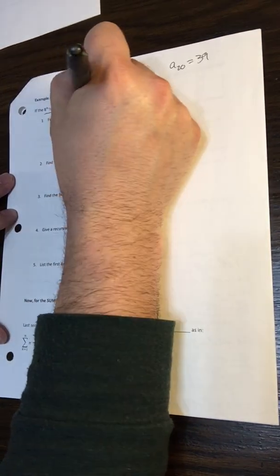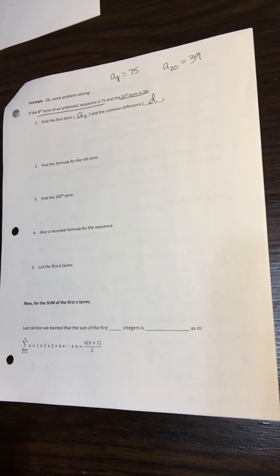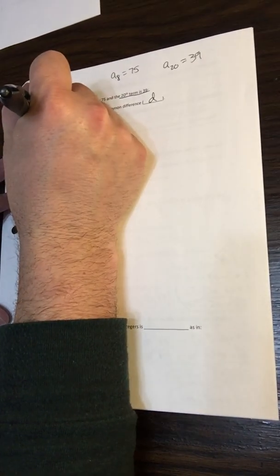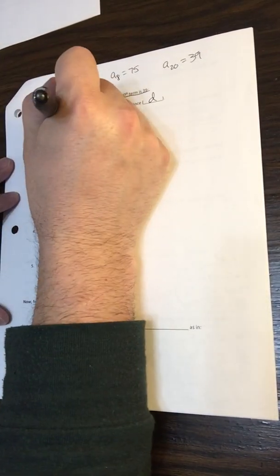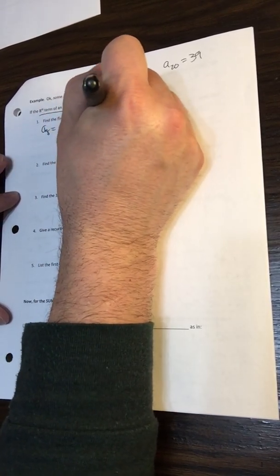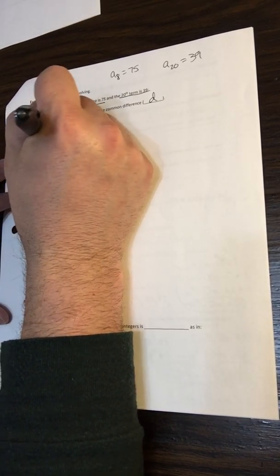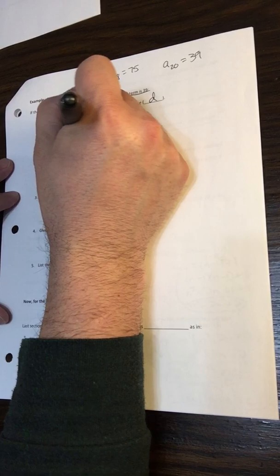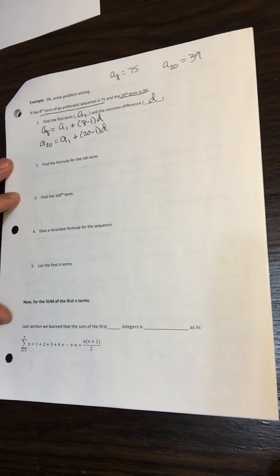Find the first term, a sub 1, and the common difference, d. Well, look at this. A sub 8 would be a sub 1 plus 8 minus 1 times d. That would have to be true. At the same time, a sub 20 would equal a sub 1 plus 20 minus 1 times d. Those both have to be true at the same time for this to be a real sequence, right?